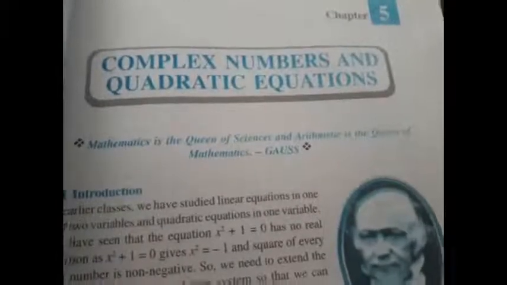Happy day students. In today's class we are going to start our next new chapter, complex numbers and quadratic equations. What is called as complex numbers?